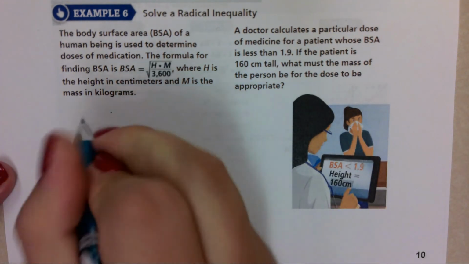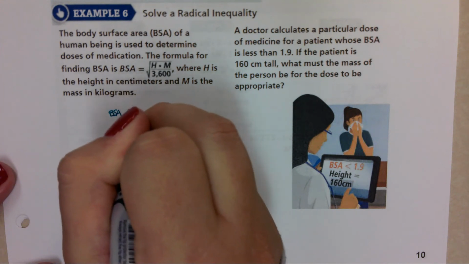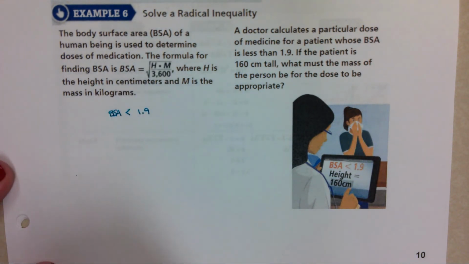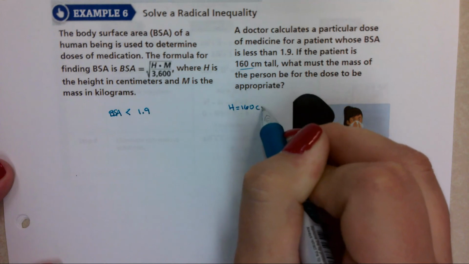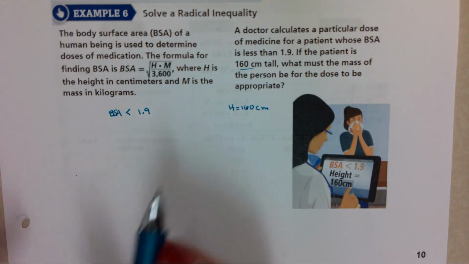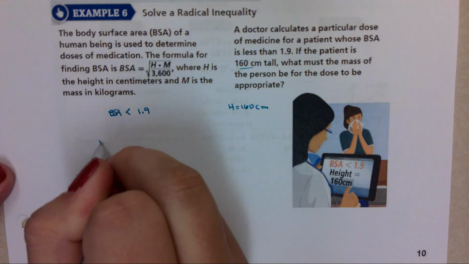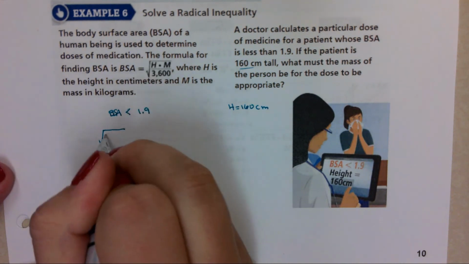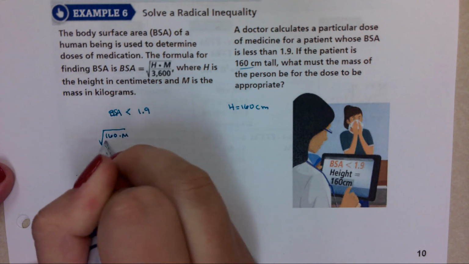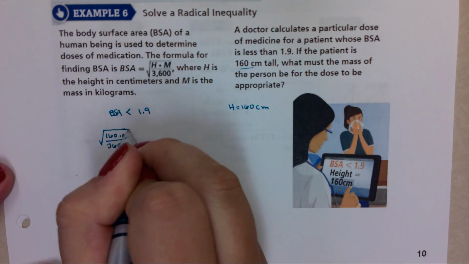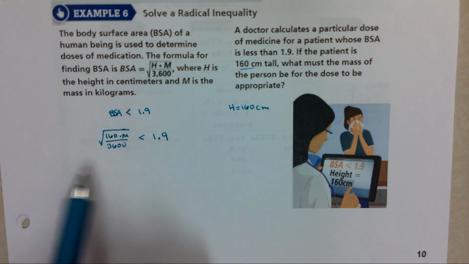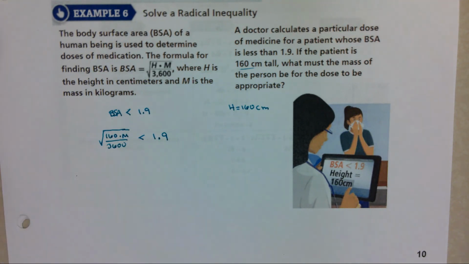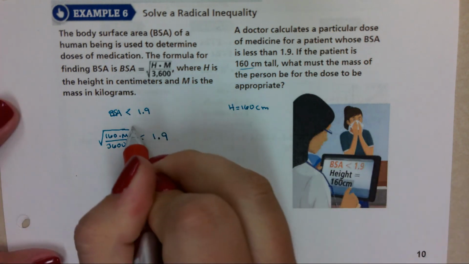So over here in the picture, it does show some information. They're telling us BSA is less than 1.9. And they're also giving us that height is 160 centimeters. So, in our formula here, we have the square root of 160m over 3600 is less than 1.9. And our goal here is to solve for m, the mass of the person. So our radical expression is already isolated. So to get rid of that radical, we're going to square both sides.